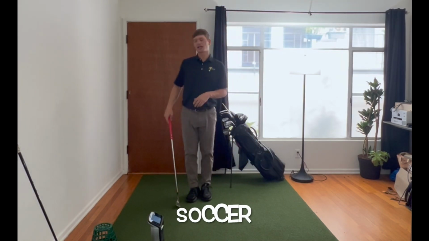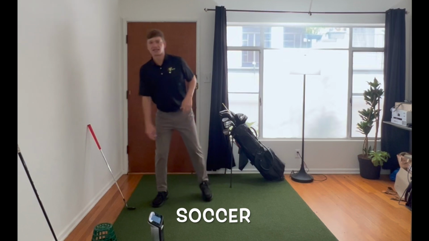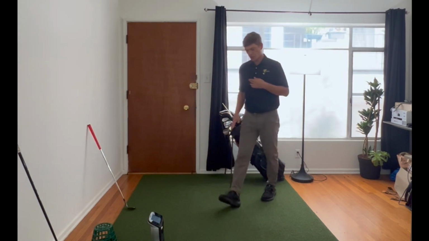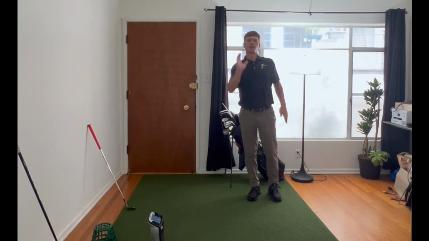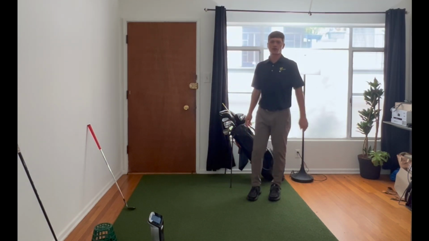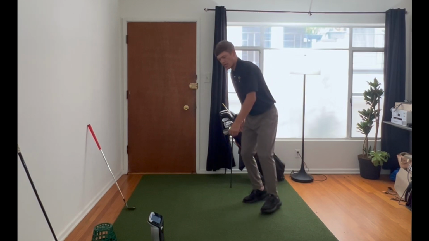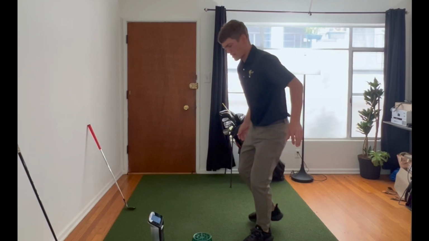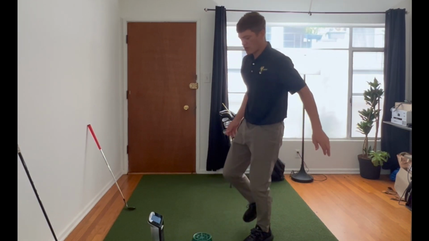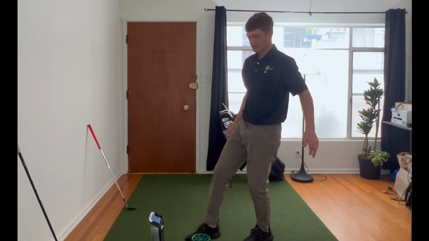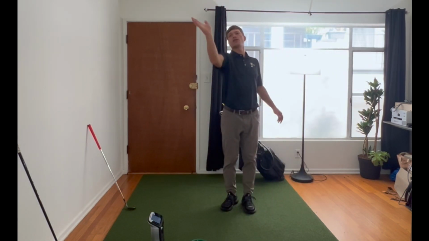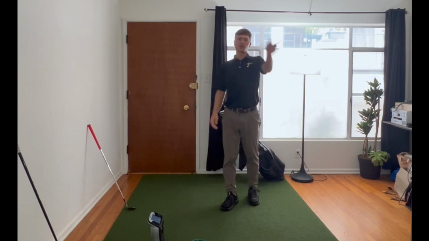Let's talk about soccer. In soccer, it's the same thing for curvature with the ball. If you're trying to hit a right to left curve with the soccer ball, you're coming inside the ball, kicking that outside part, and coming around to get it to start right and come left.